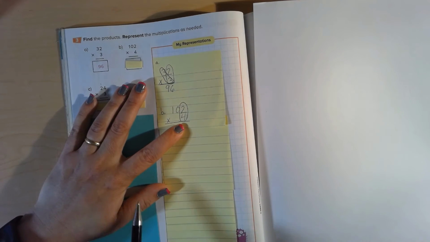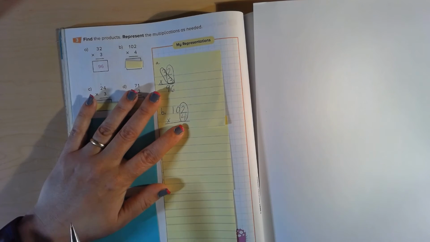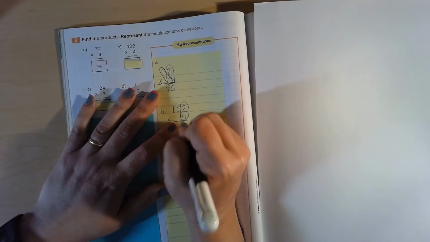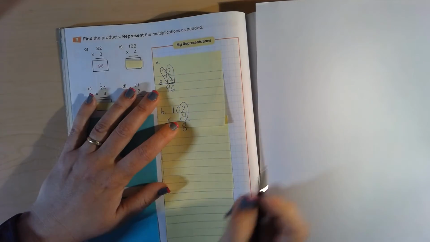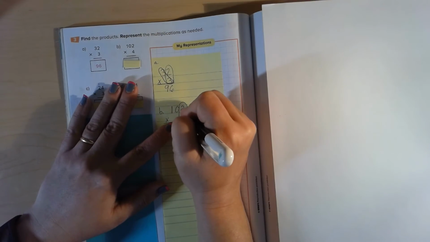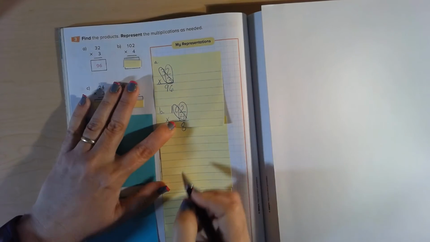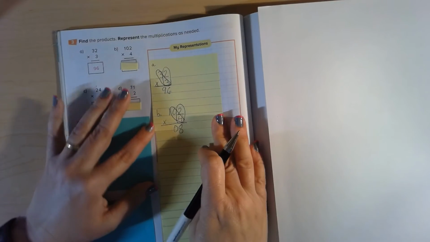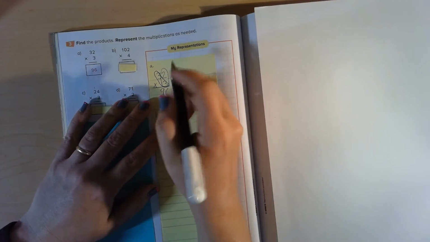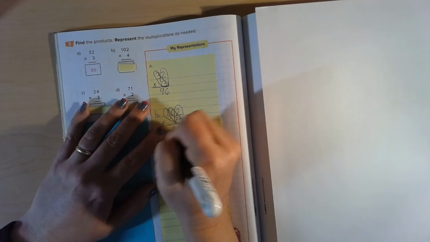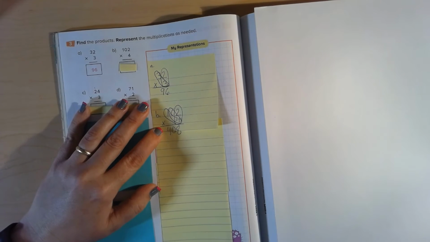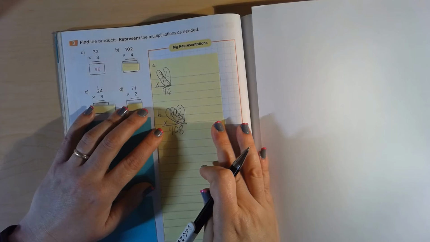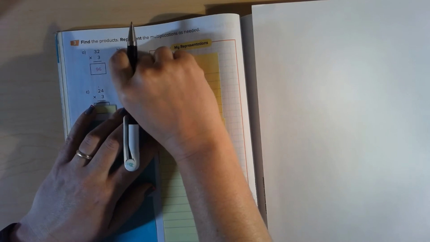It's the same as 2 plus 2 plus 2 plus 2, or 4 plus 4. It's 8. 4 times 0 is 0. And 4 times 1 is 4. So B, 102 times 4 is 408.